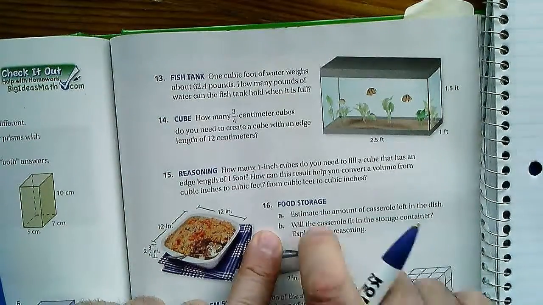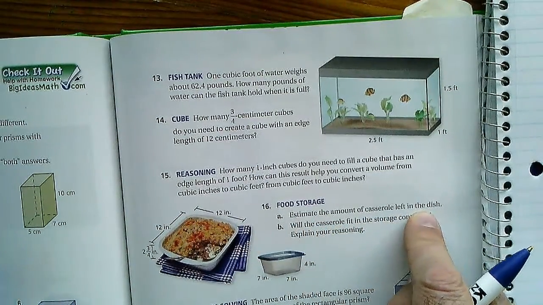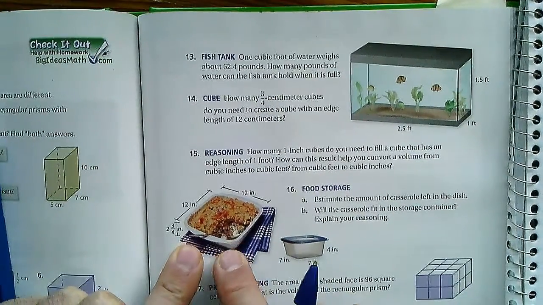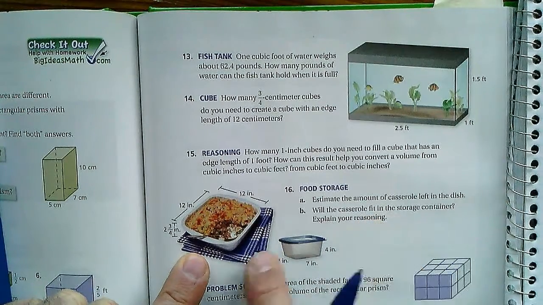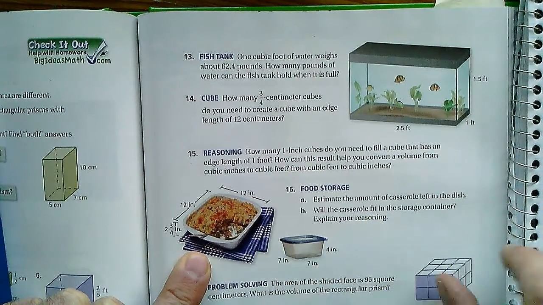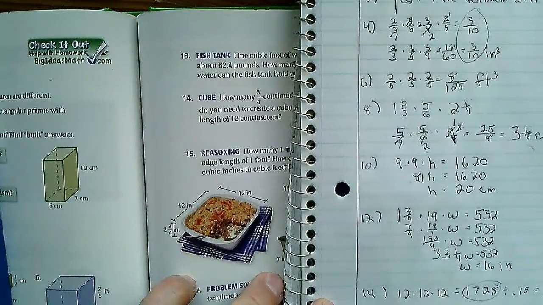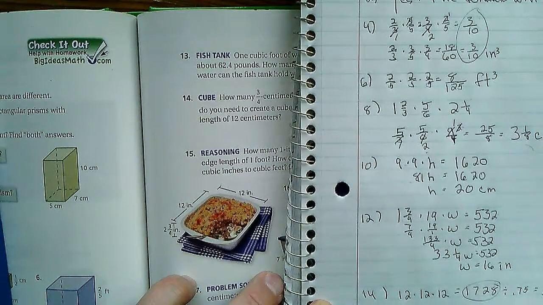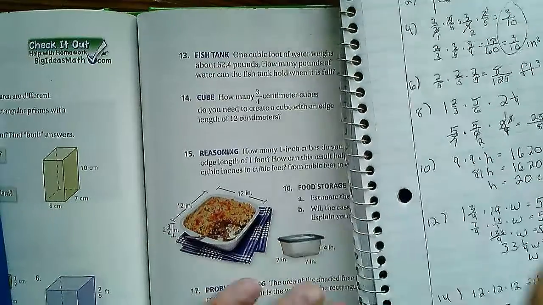I'll get a food one. Estimate the amount of casserole left in the dish. So it looks like about 25% is gone, or a quarter. Will the casserole be... Oh, I see what they wanted to do. So A, about 3/4 are left. And B, they're going to make us calculate, huh?